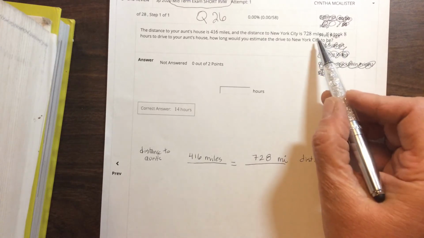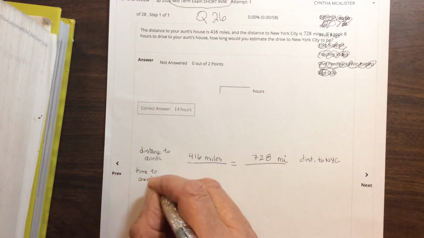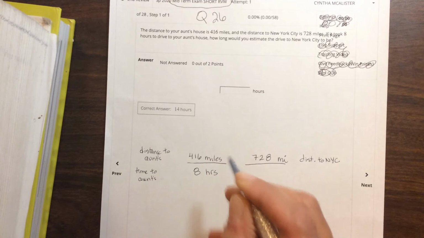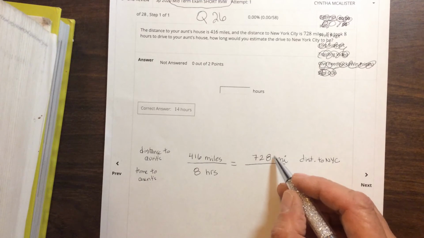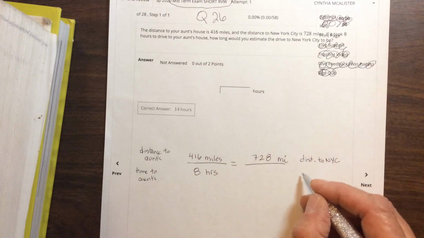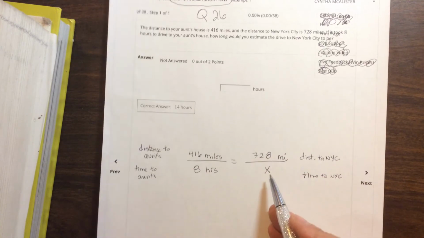Okay, then in the problem they tell us it took 8 hours to drive to the aunt's house. Time to aunt's. That's going to go in this denominator, 8 hours. Notice how the distance to the aunt's house and the time to the aunt's house are making the same fraction. Okay, so over here, what's going to be the time to New York City? Well, that's what they're asking us for. So time to New York City, this is x. This is the x we're going to solve for.